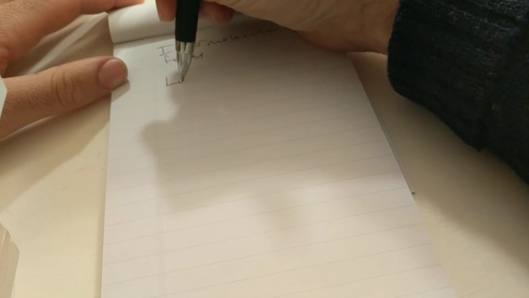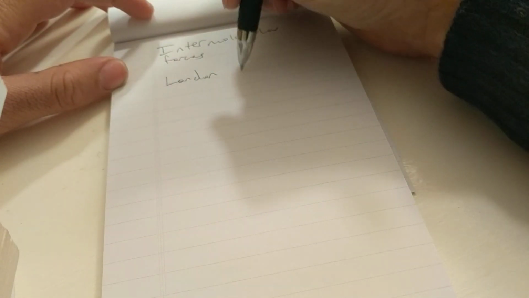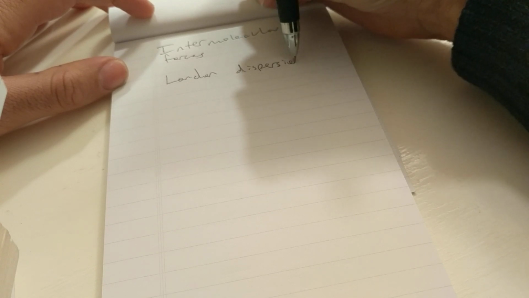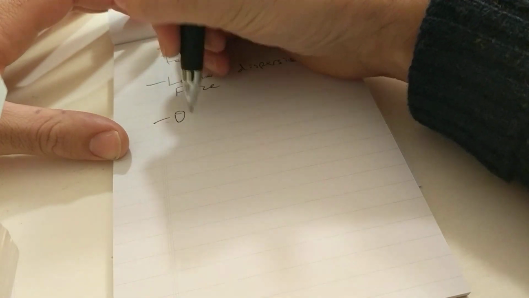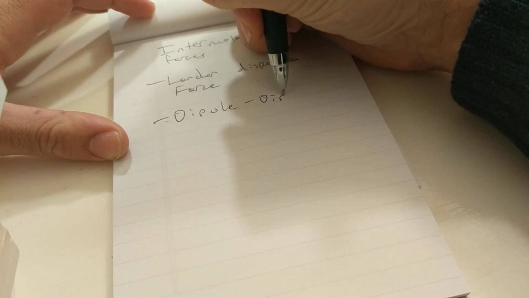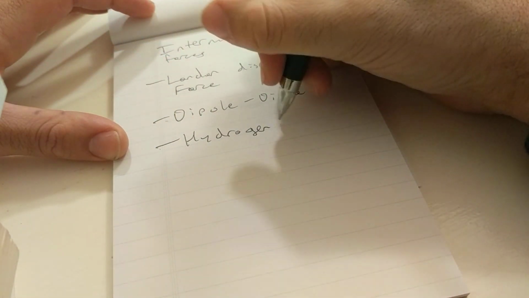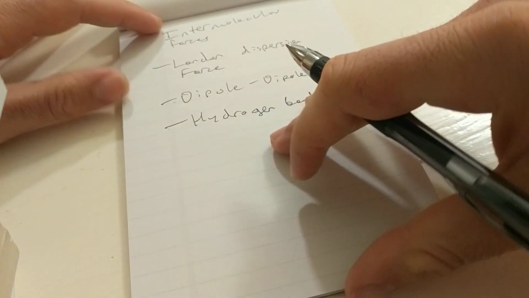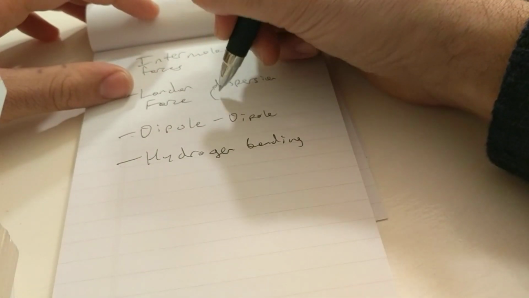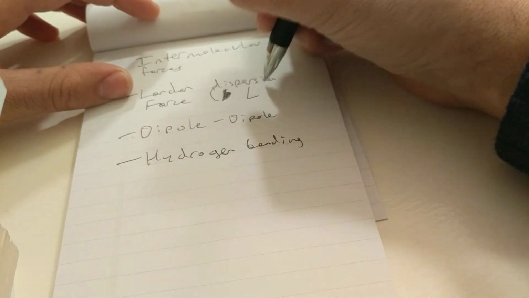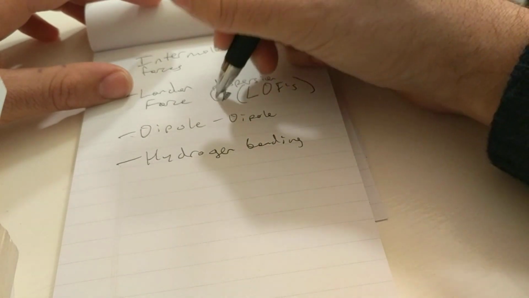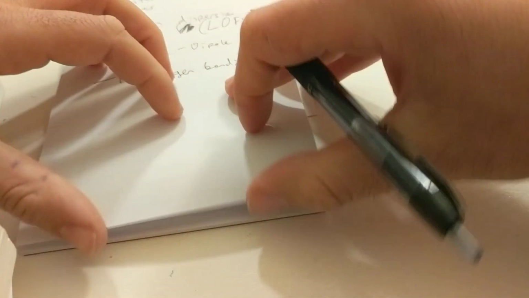So we have three types: London dispersion forces, dipole-dipole, and hydrogen bonding. So let's get into each type. This one we abbreviate as LDFs. Let's talk about that first.